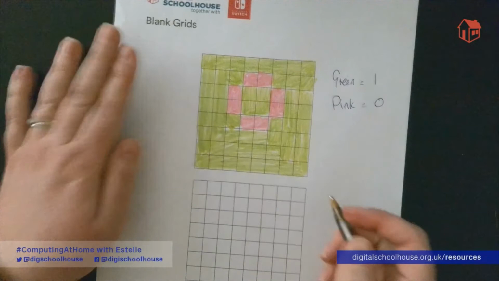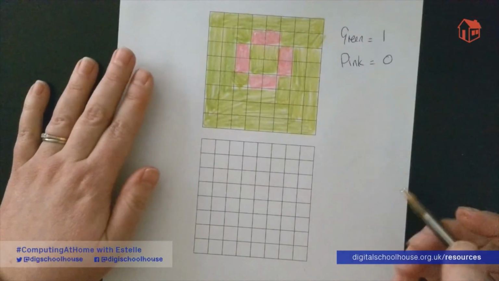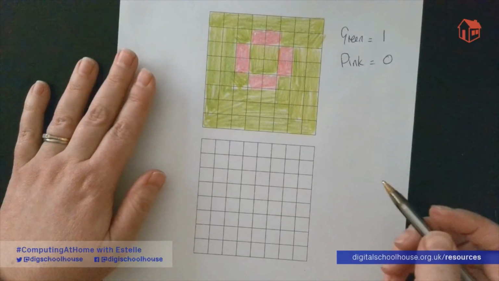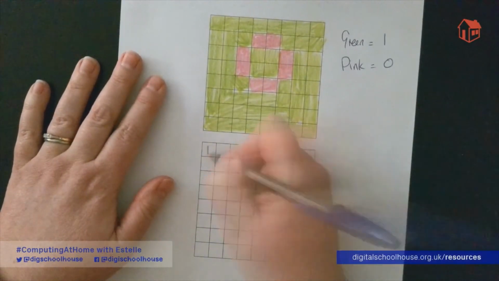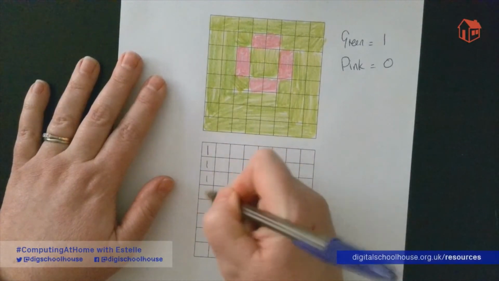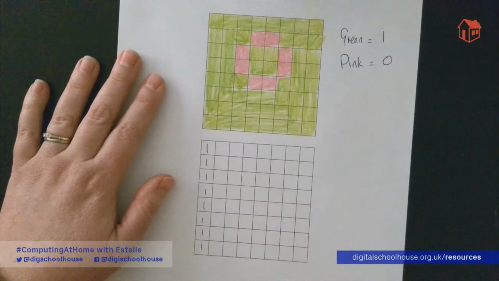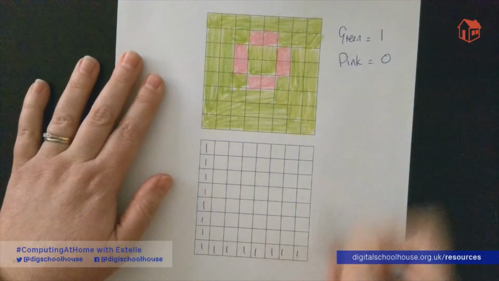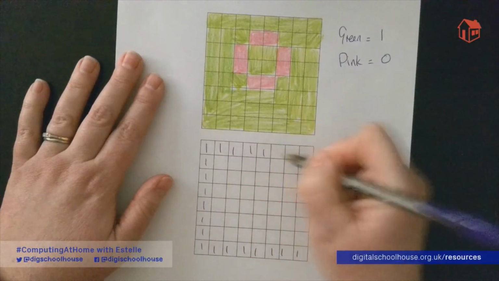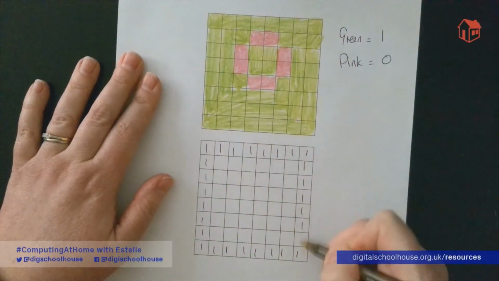Once you've done that, you're now going to use those numbers in the grid below. So instead of actually colouring it in, you're going to fill it with the binary numbers. Everywhere there was a green pixel, I'm going to write a 1. So all of this was green, so I'm going to go all the way down using a 1 like that. It was green all along the bottom and all along the top and all the way down this side as well.